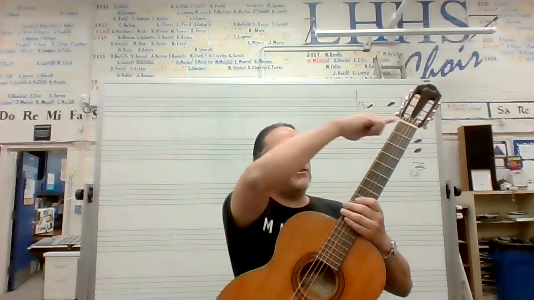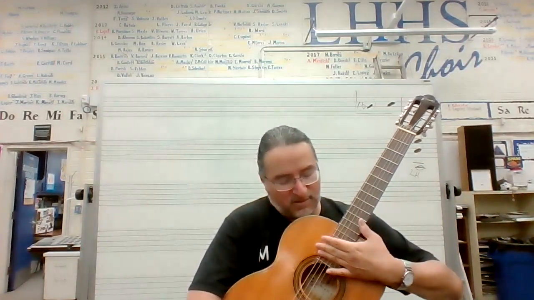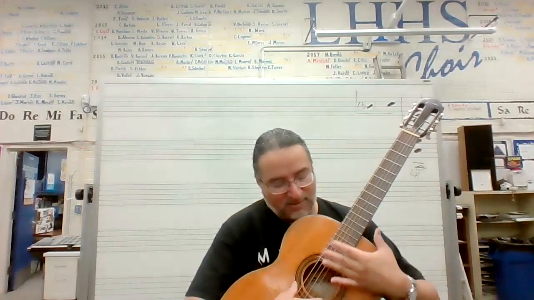What happens if I divide the string into 3 equal parts? I get the 5th. Here's the 5th. It happens to be at the 7th fret, and it also happens up there. There it is. Is that it? It's up there, the 14th fret. Is it the 14th fret?